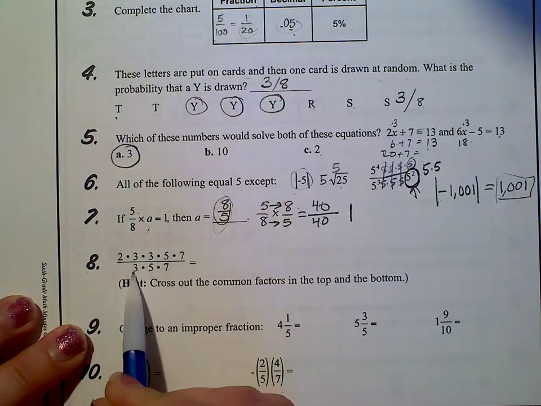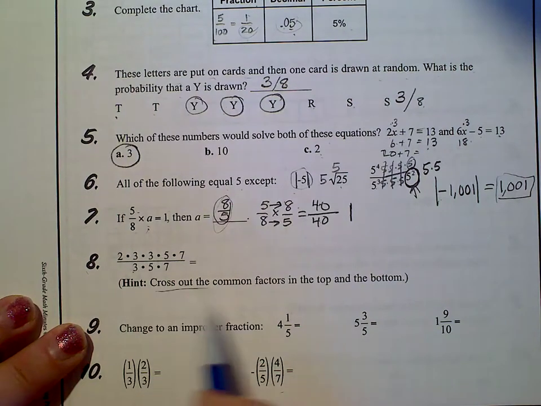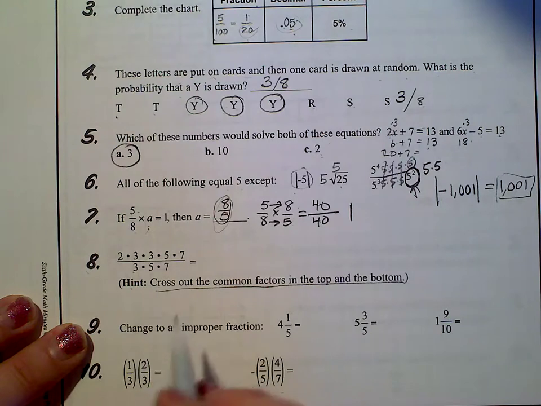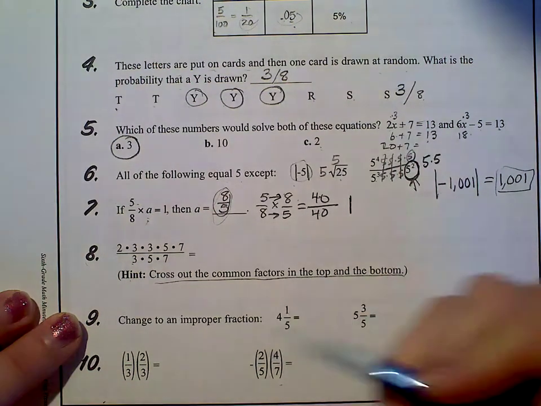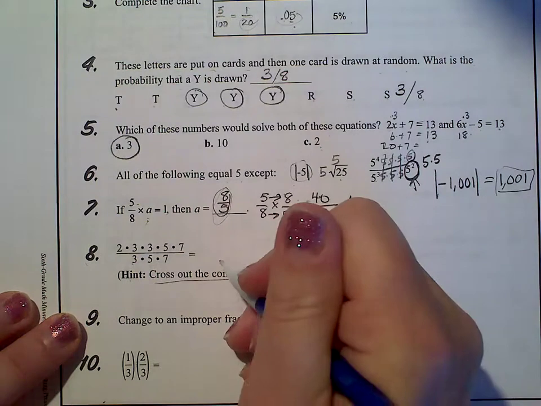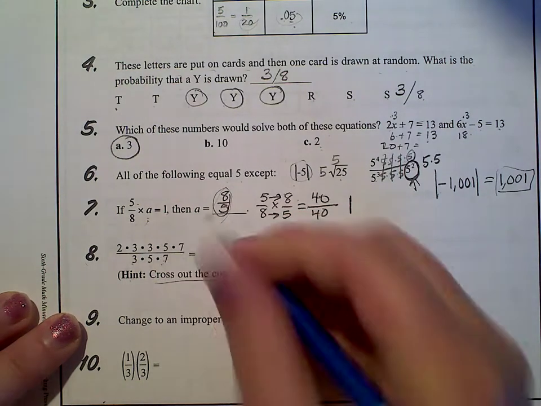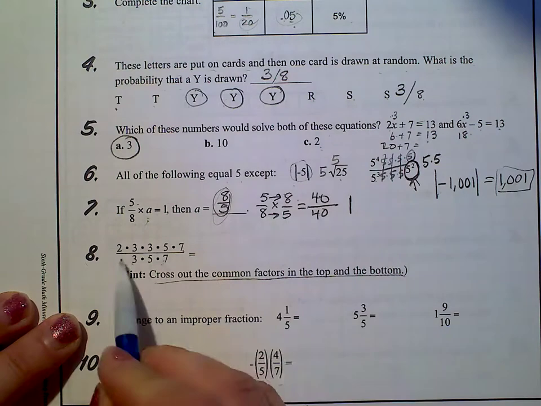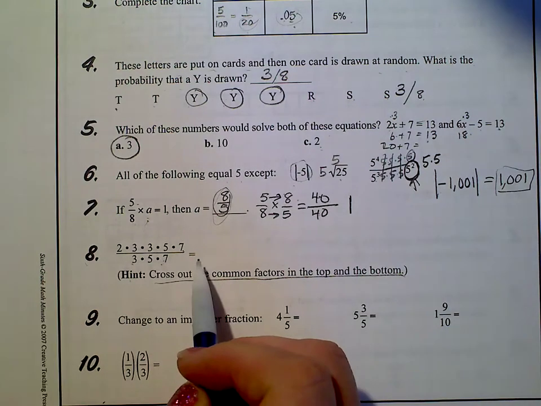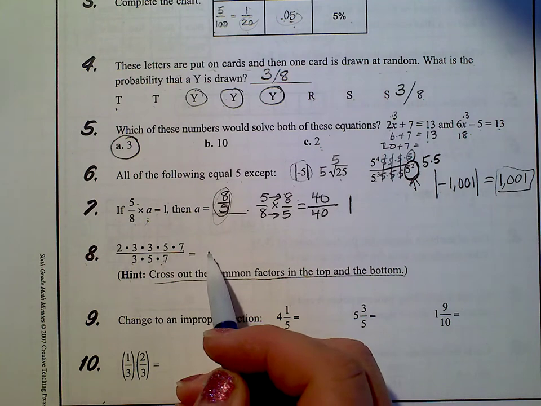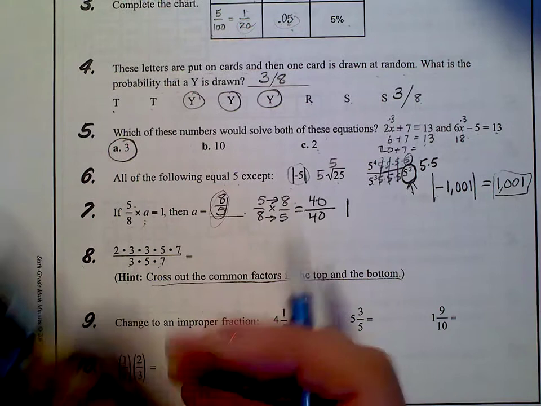This number 8, I know that it says cross out the common factors on the top and the bottom. I've talked a little bit about this. This is why you have prime factorizations, because you're identifying what numbers they have in common. You can cross off one on the bottom and one on the top. If you wanted to know what all those numbers were multiplied out, I will just get my calculator out and show you.